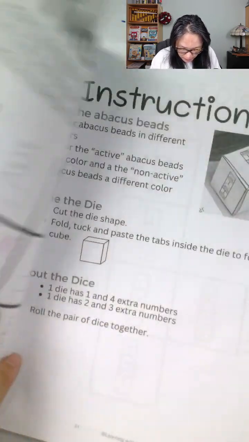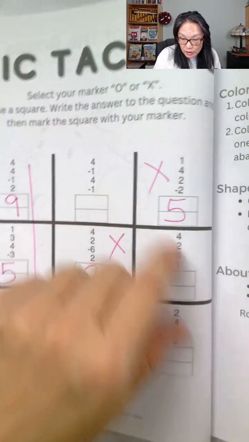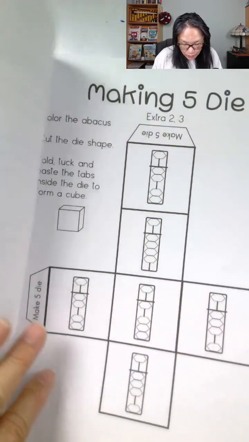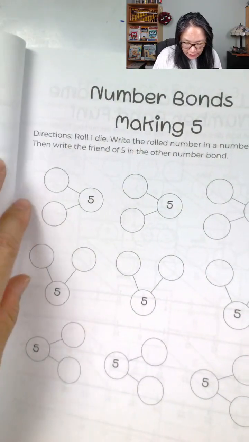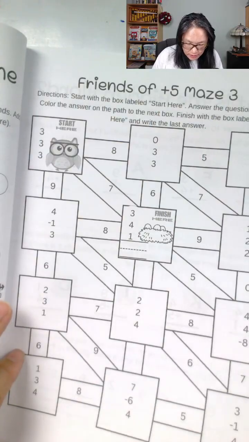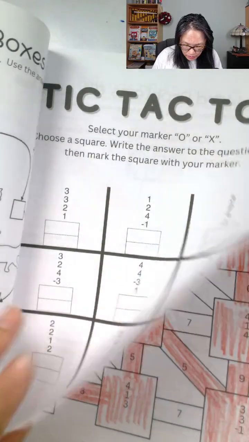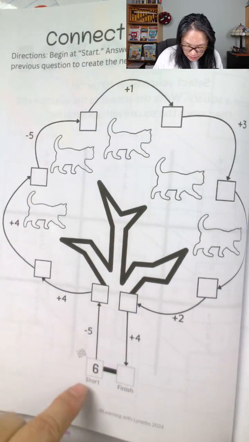And what else? Color by number, tic-tac-toe. You answer the question and you place your marker. And then I was trying to do this one, a game where you roll the die. I give you a template of a die, and then you roll it, and then you try to find the matching pair. And then here's another maze. More word problems, tic-tac-toe. This one is connect the boxes, and so what it is, you start from here.